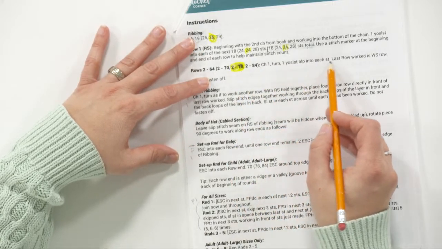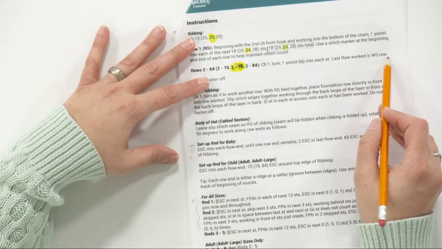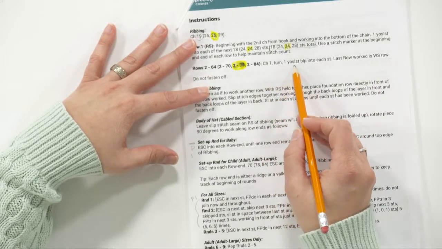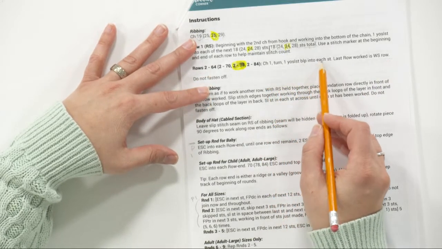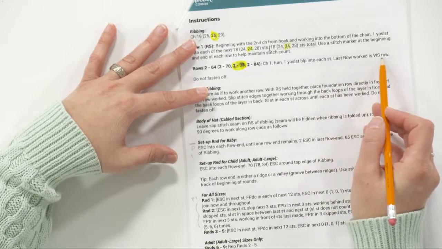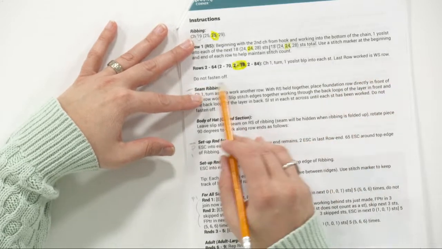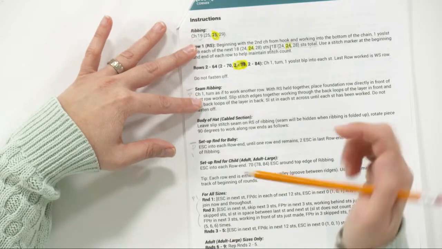I'm just working this set of information that's right here. So that would be chain 1 turn, 1 yarn over, slip stitch through the back loop into each stitch. The last row worked is a wrong side row. Do not fasten off. Okay, so that's what that means.